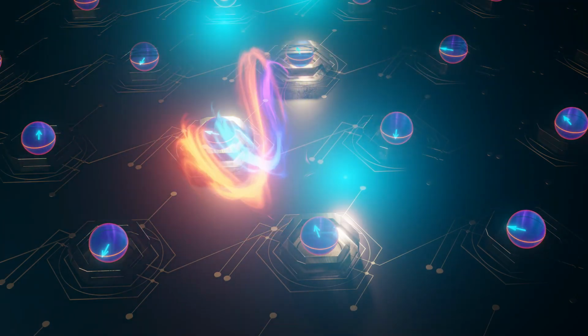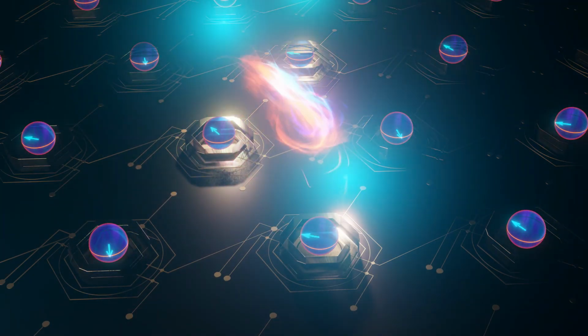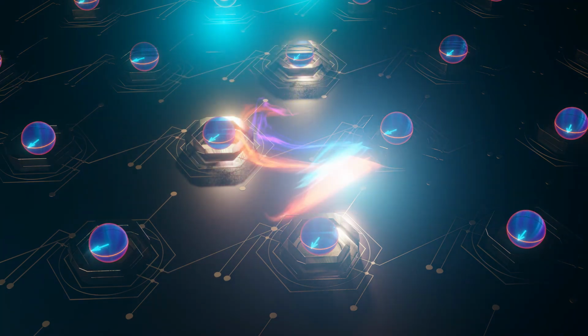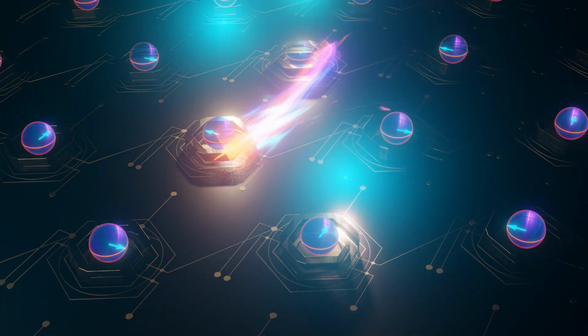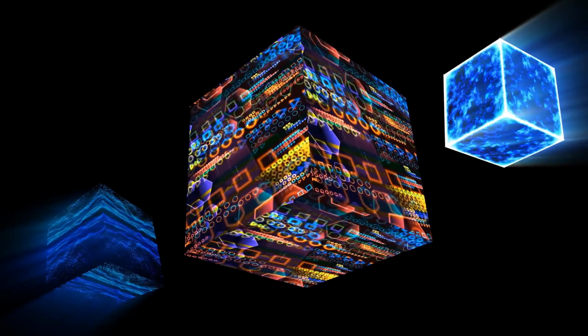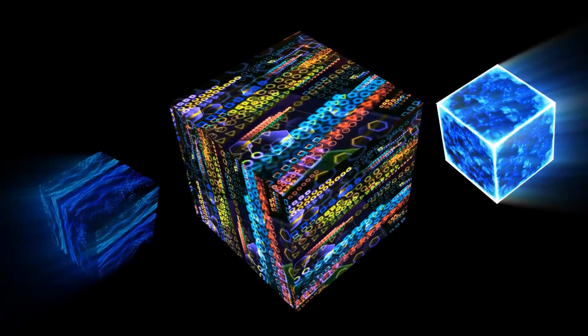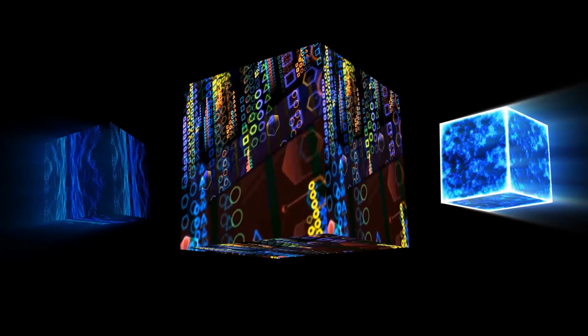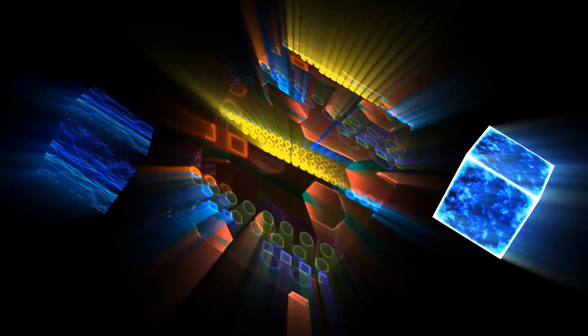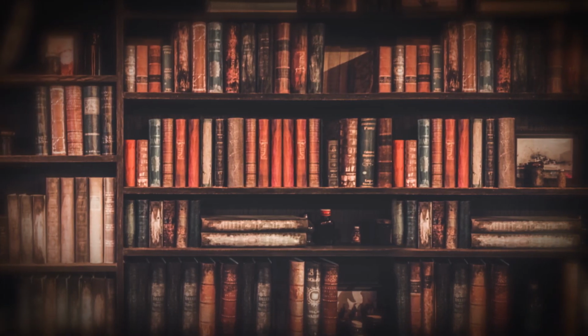So why does this all matter? Well, when you combine superposition and entanglement, quantum computers can process an unimaginable number of possibilities at once. A traditional computer would need to test every possible solution for a problem one at a time. A quantum computer, thanks to its qubits, can test all the possibilities simultaneously. It's like being able to read every book in the library at the same time.